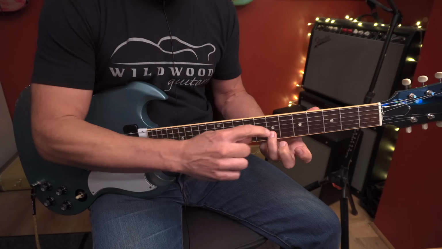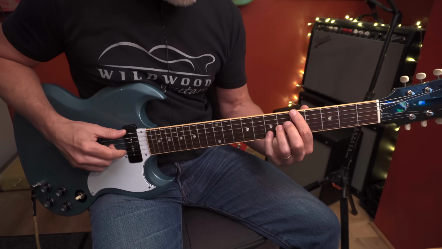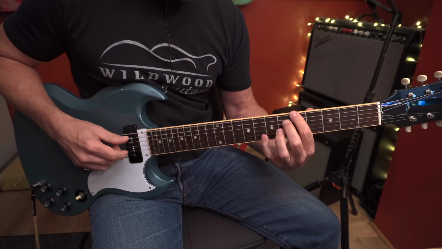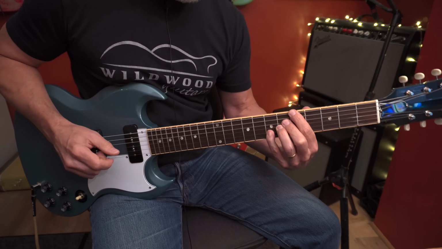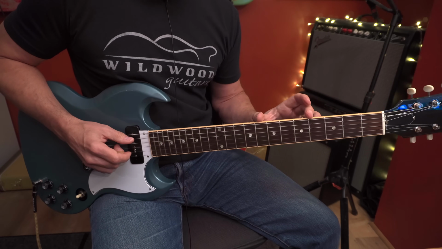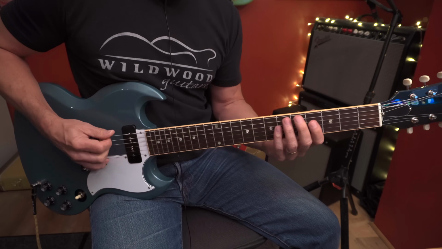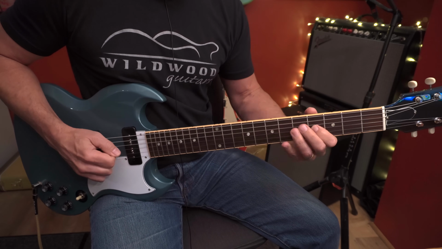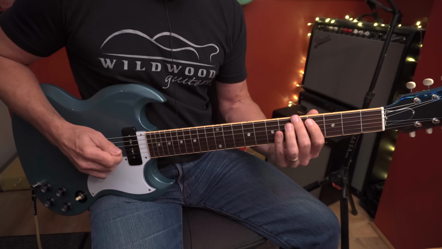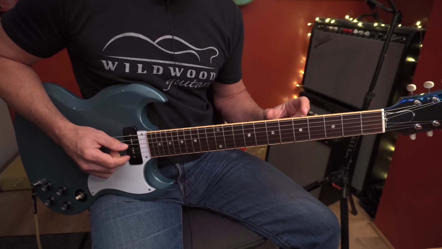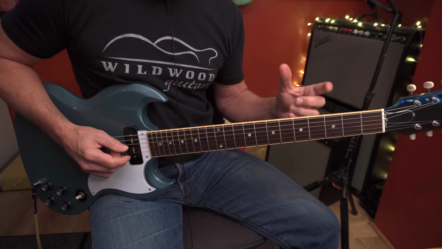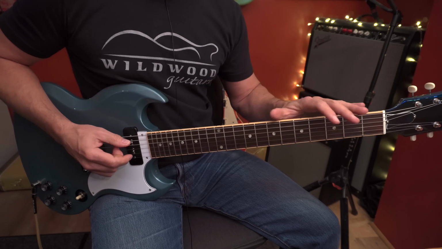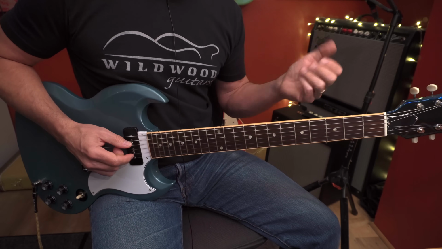What if I add this note to the chord? Check this out. Major 13, right? And again, what we're seeing here is the further you get away from the root, the more exotic and interesting these notes start sounding, especially when you put them into a chord. Okay, so that's basically the method that we're using.